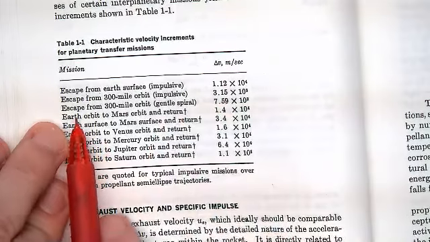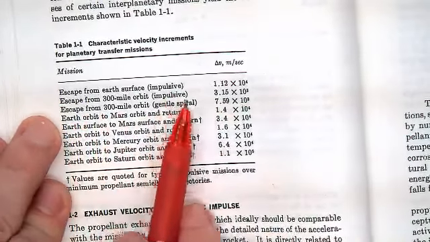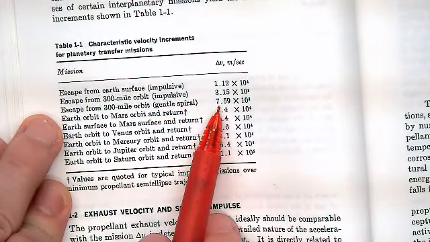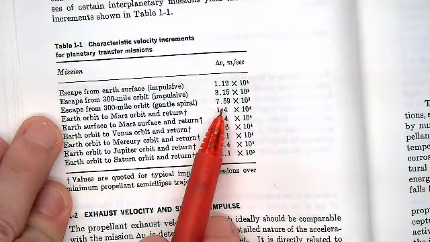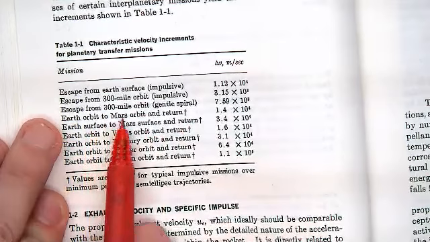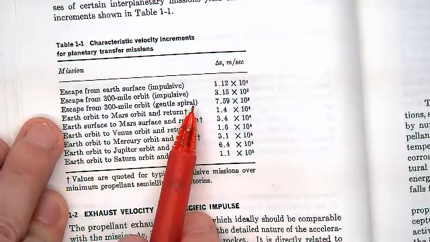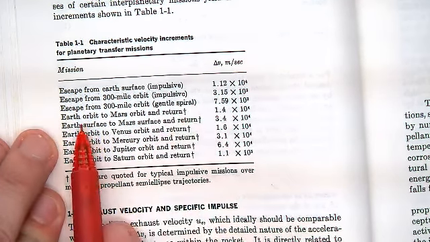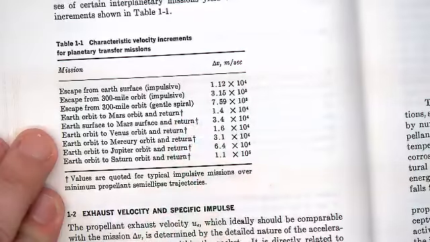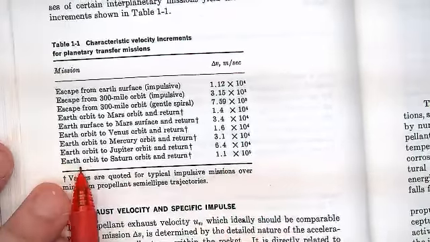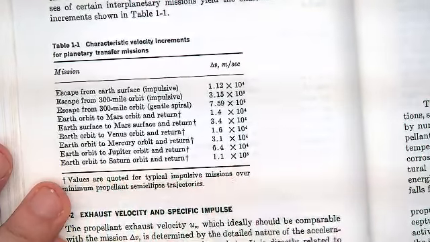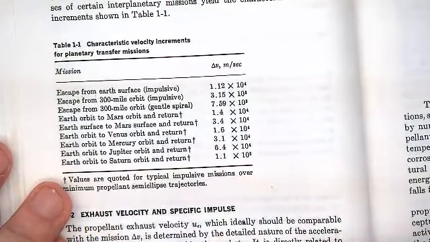They have a gentle spiral here instead of impulses that requires even more delta V. And we'll see later on that makes sense for a high specific impulse EP thruster. And they have Earth orbit to Mars orbit and then various solar system missions given. And so if you look at going from Earth orbit to Saturn orbit and a return, that's 100,000 meter per second delta V.